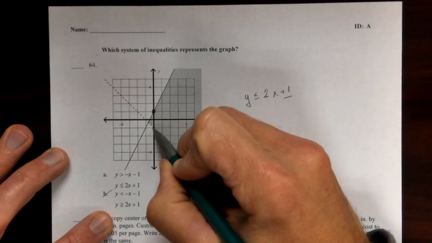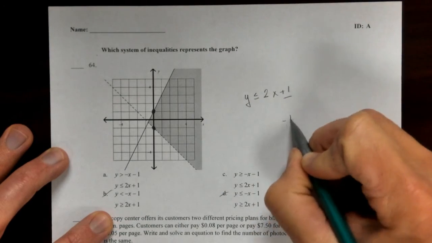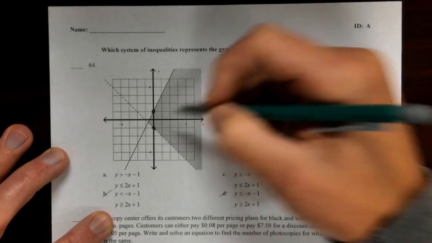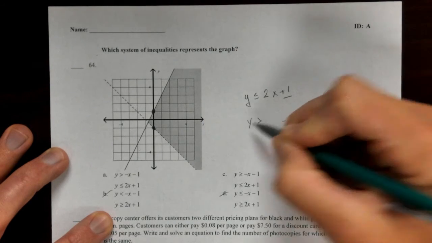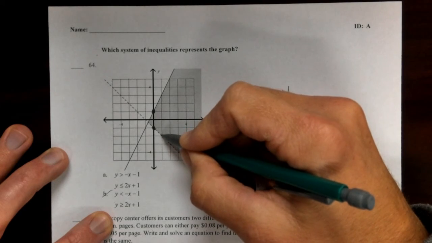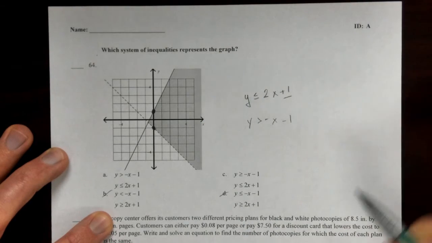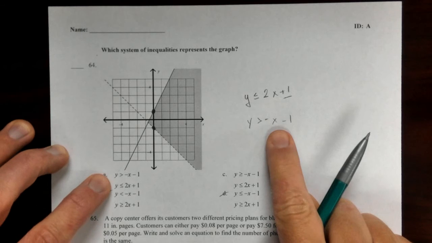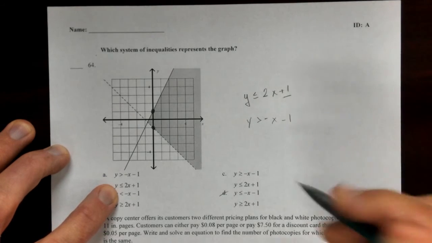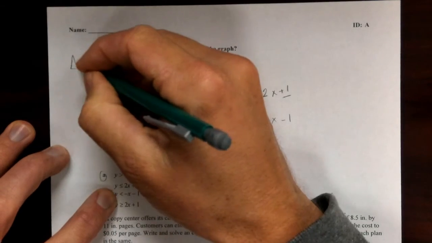Now let's look at our second one. We have a y-intercept of -1. We know that's a dashed line, and I shaded above the line, so it has to be greater than. It's not equal to. Now let's find our slope. We went down 1 over 1, so it's a -1 for my slope. So -x minus 1, and y is less than 2x plus 1. So A is your correct answer.